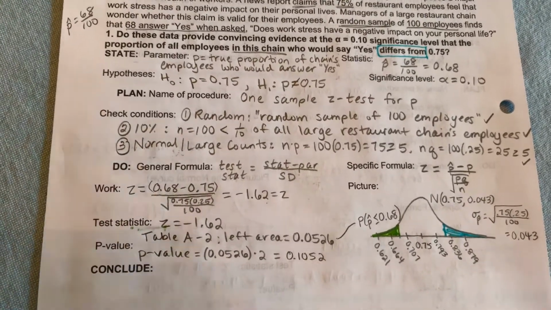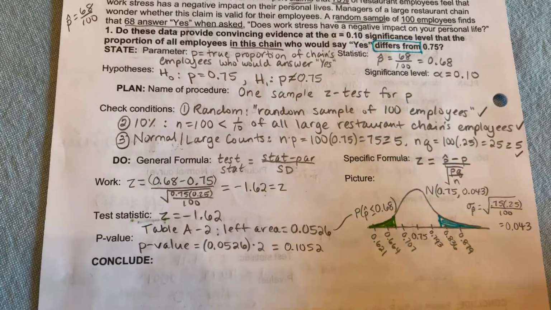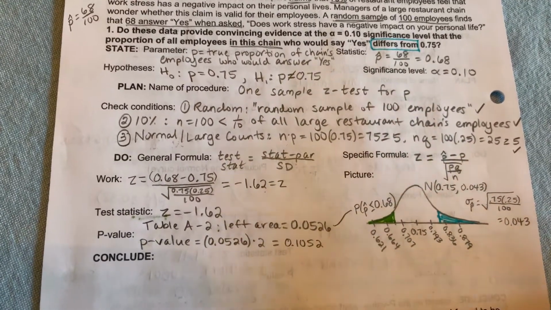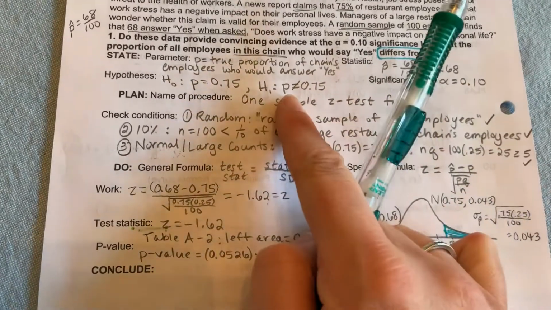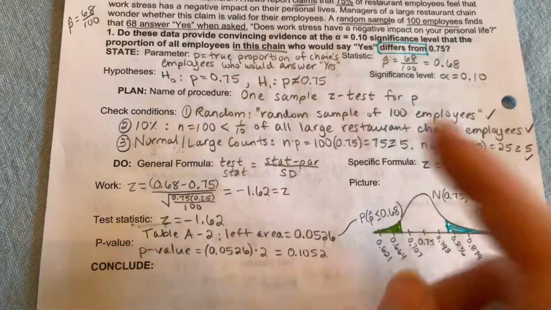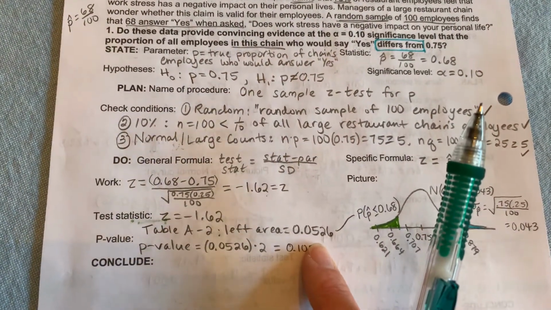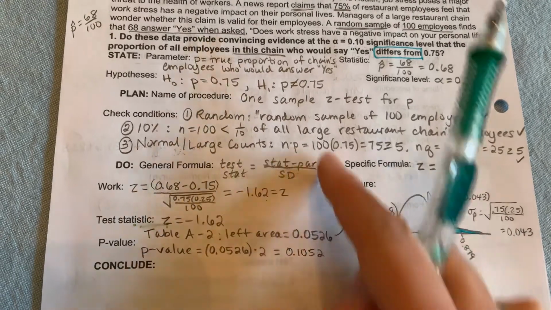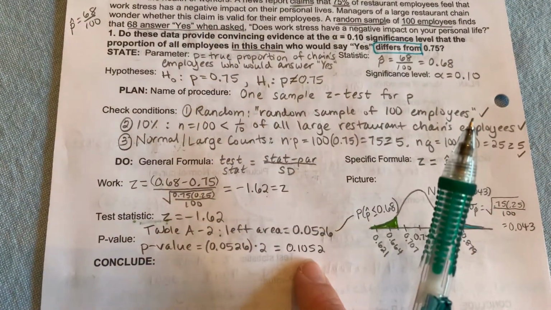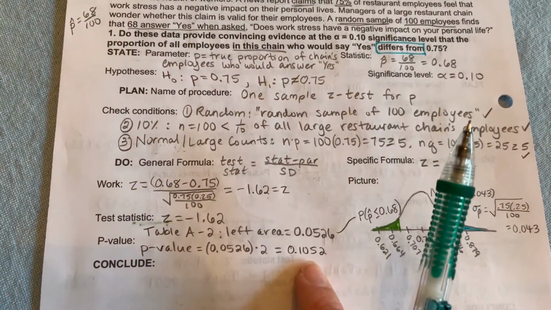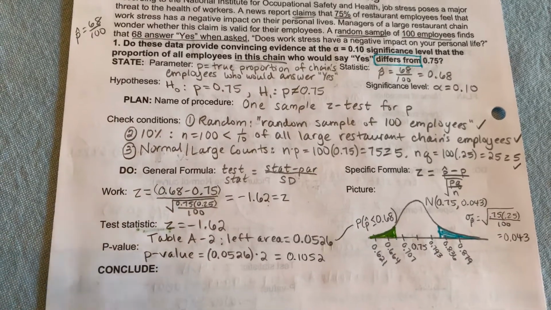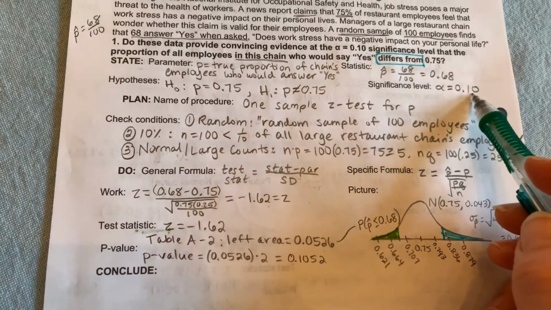So notice, if I had done a different hypothesis, well, actually, that's not true. If my hypothesis had been p is less than 0.75, my p-value would be 0.0526. But since it's different from, I have to multiply that by 2 to get 0.1052. Oh, so it is true. I forgot my significance level is 0.1.